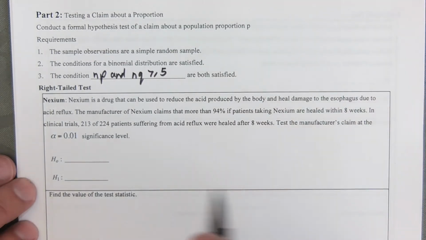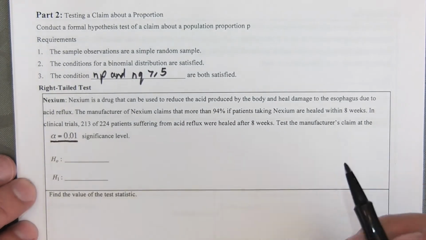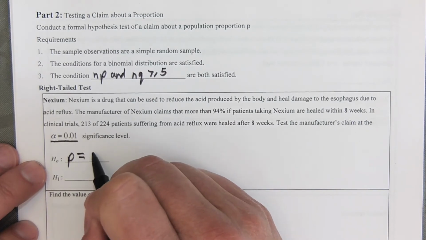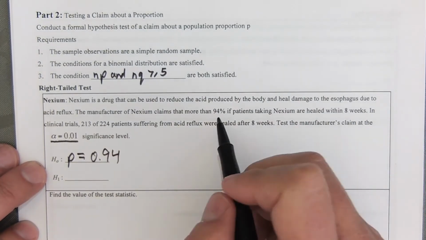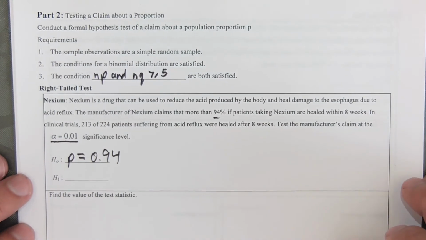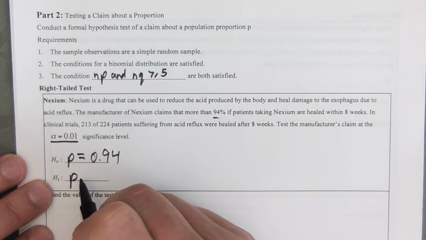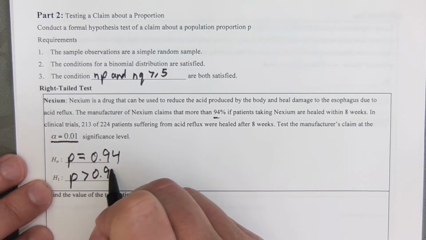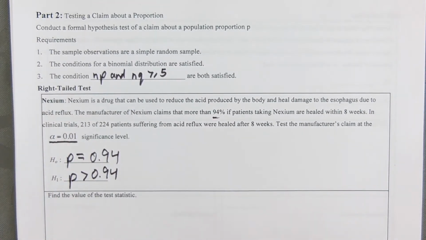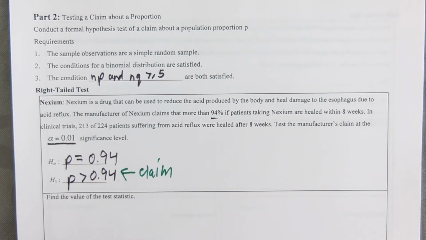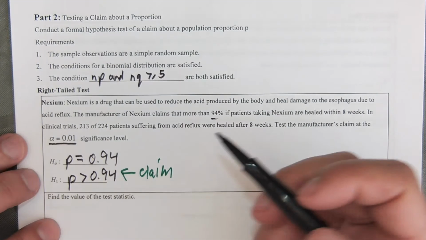So we're going to test the claim, and we have a significance level. Our alpha is 0.01. Remember, the null hypothesis is always equals, and here is our proportion. Our alternate says more than, so they're saying that p is bigger than 0.94. Once again, I want to point out that the claim is here. Anytime a claim is made, the responsibility falls on the person making the claim, not the null hypothesis.